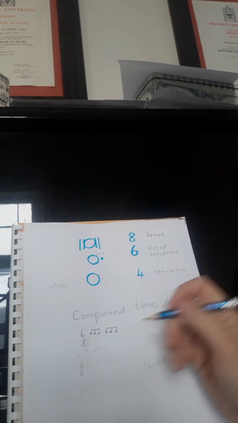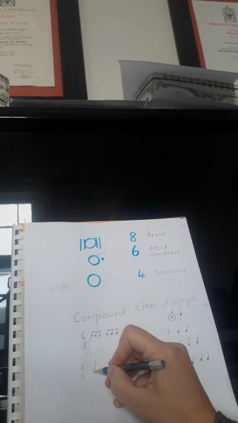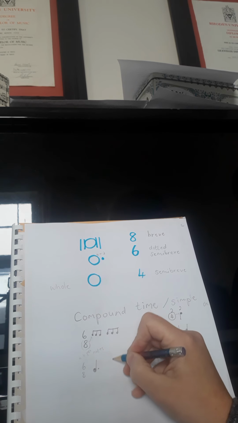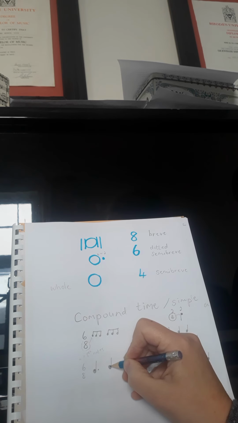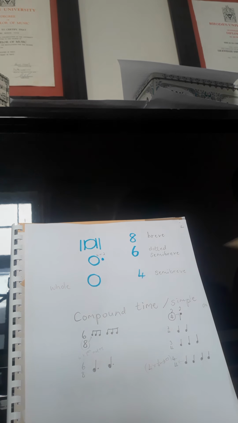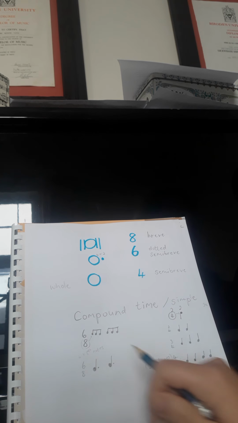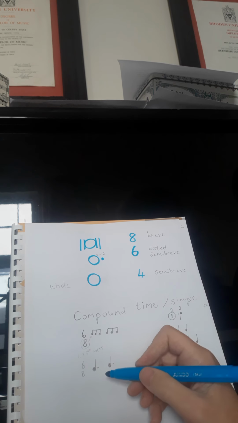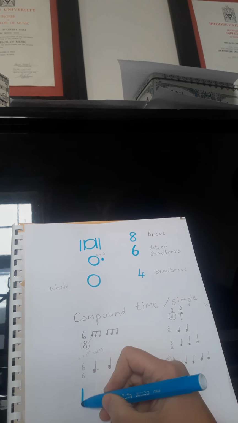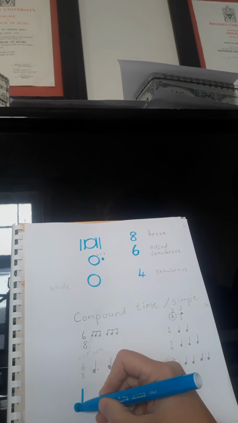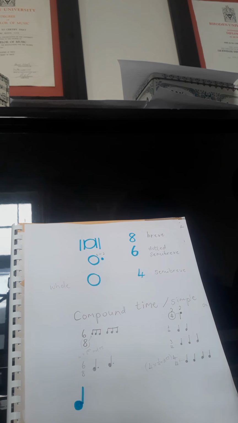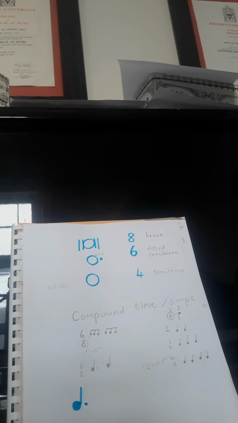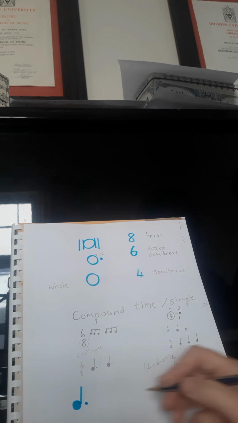All right. This is the best way to represent what you see in a 6/8 song. What are those? So we've got what we know of as the crotchet beat with 1. What does a dot do to it? We know now.